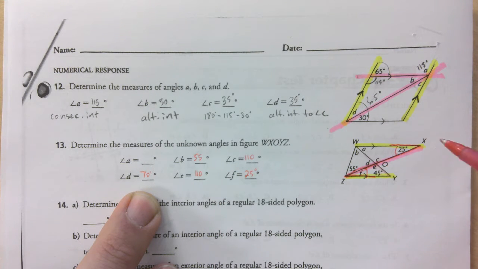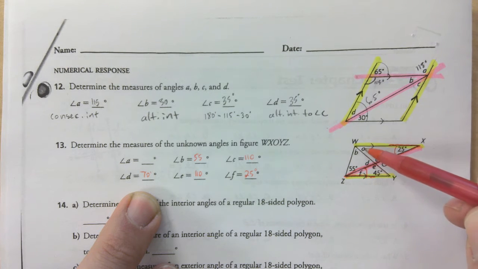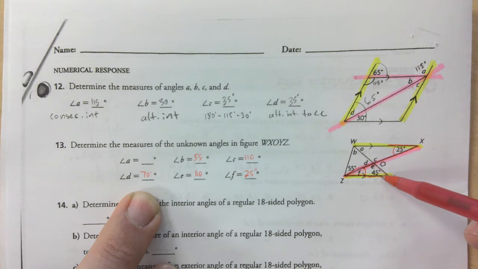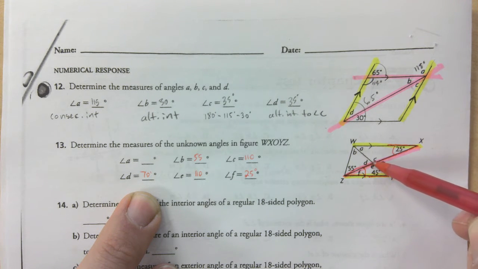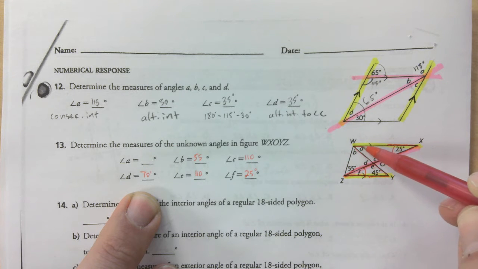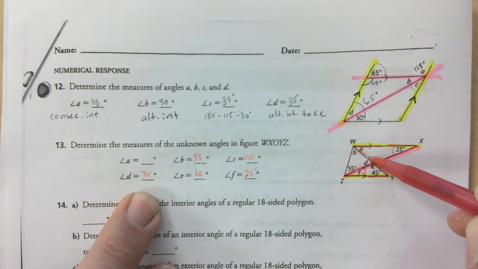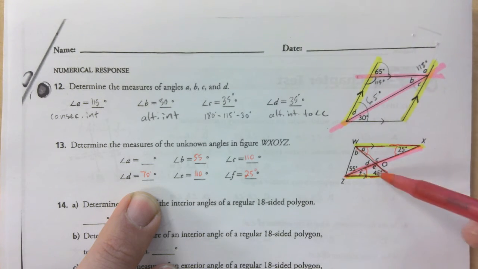Okay. And then A, how would you find A? Let's do the Z thing. Can this one go with A maybe? Start going this way, use the transversal to get you across, and then keep going that way. It's like that Z there. Those are alternate interiors, so A is 45.